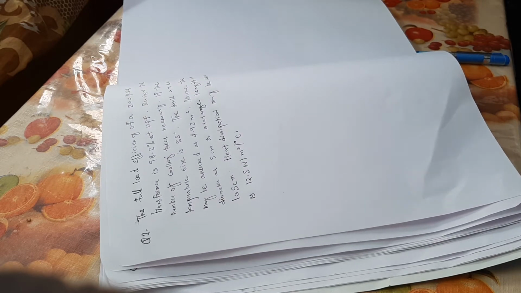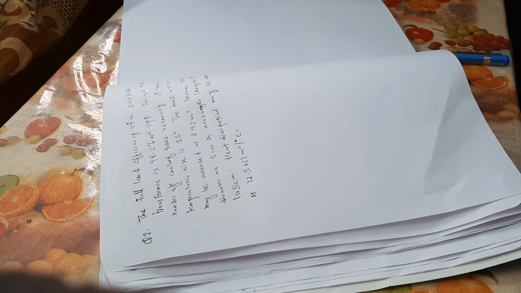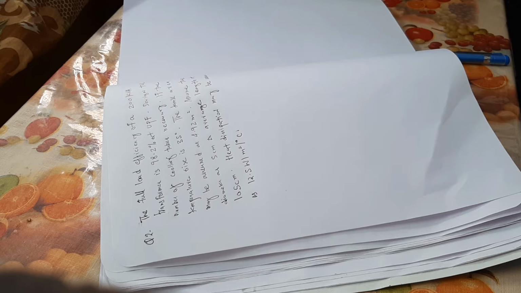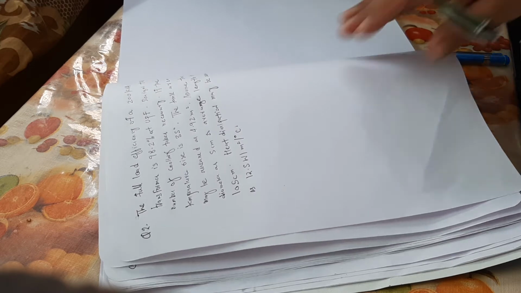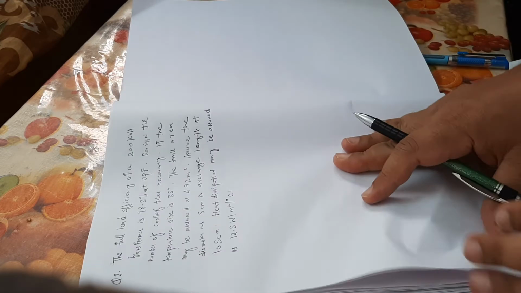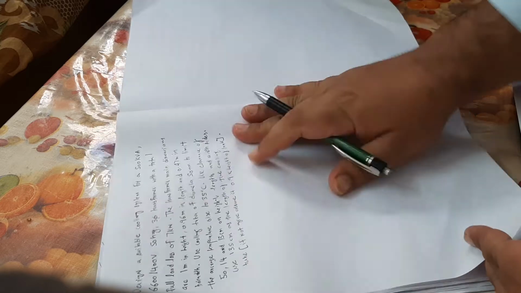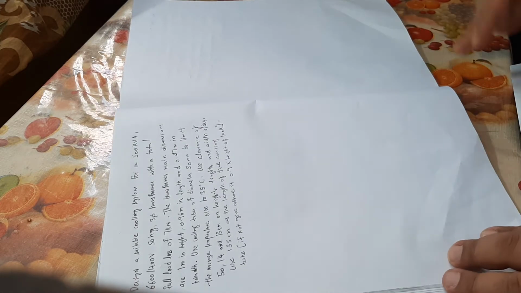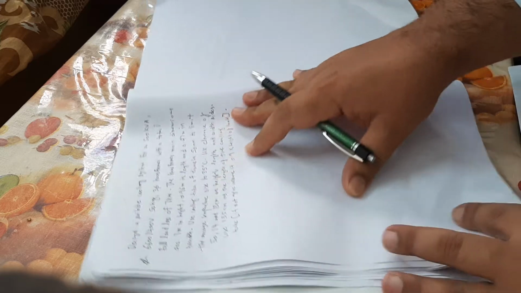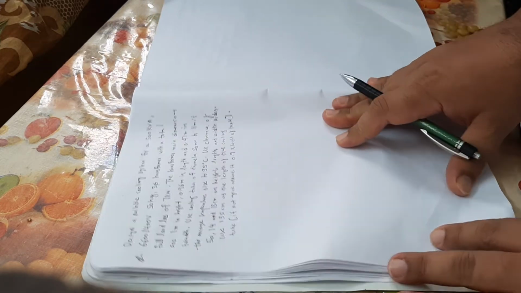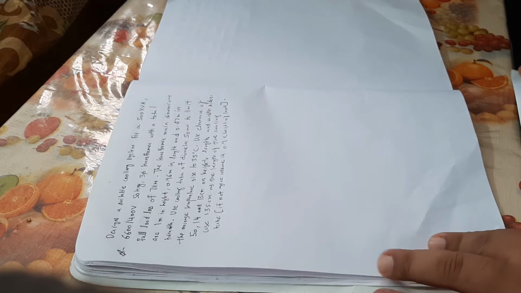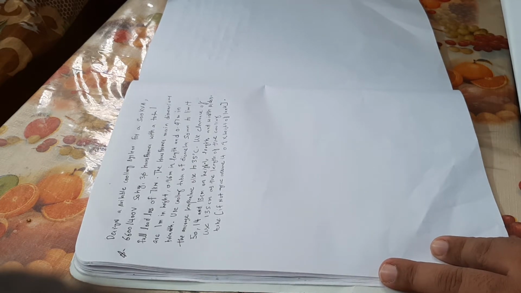So the problem reads, the full load efficiency of a 200 kVA transformer is 98.2%. The full load efficiency of a 98 kVA transformer is... we will be doing this next. First we'll go to this design problem, because that other part of the problem is very easy. First let's understand the design problem. So I think it's clear. Yeah, so we'll be moving to this design problem, and we'll see.